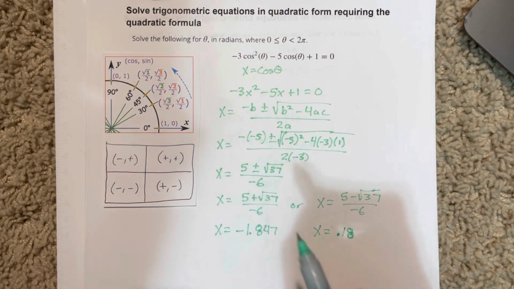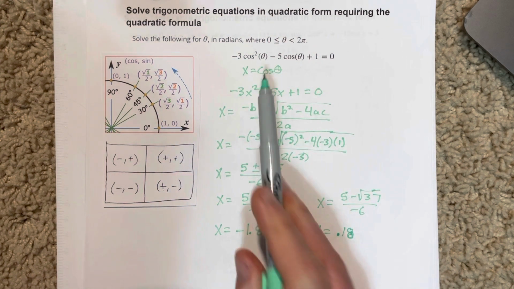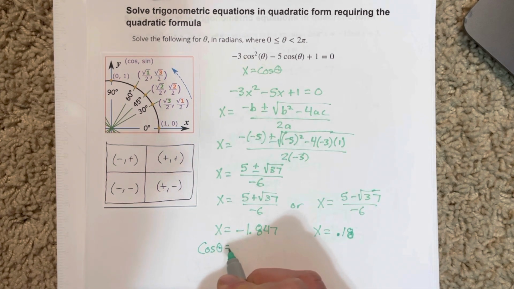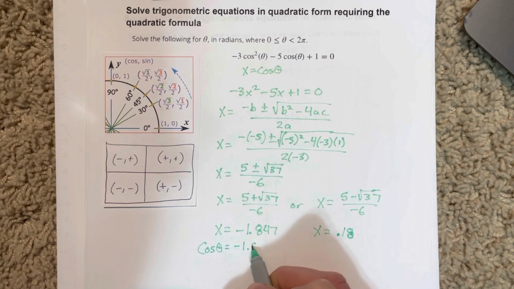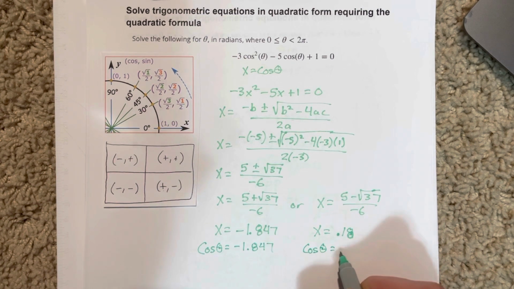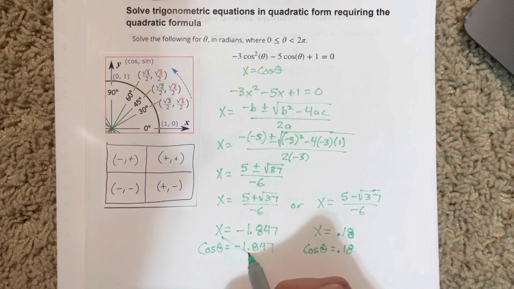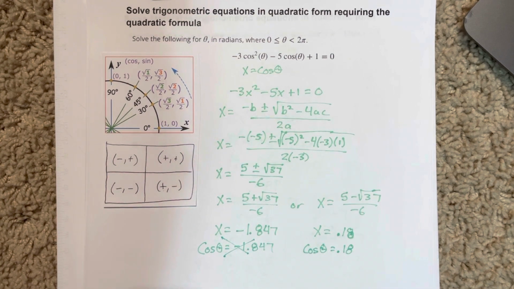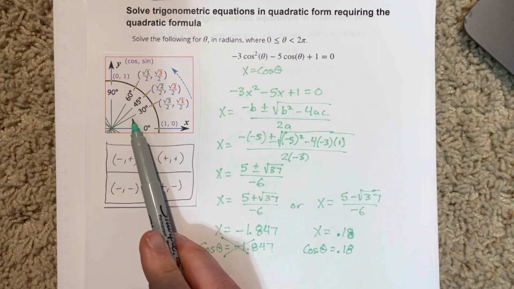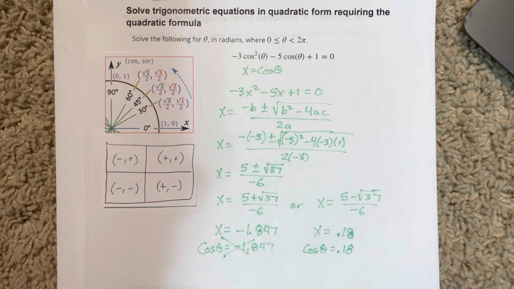Okay, now I'm going to resubstitute cosine into these equations. So I get cosine theta is equal to negative 1.847, and cosine theta is equal to 0.18. Now, I cannot have cosine theta equaling negative 1.847 because the longest length on the unit circle is the radius, which is 1. Can't have something longer than that. Now this one shows promise.